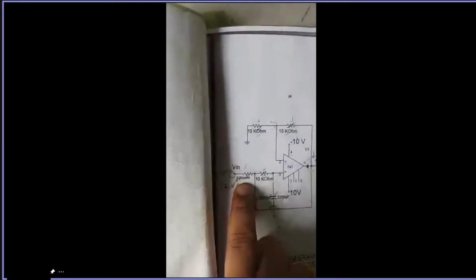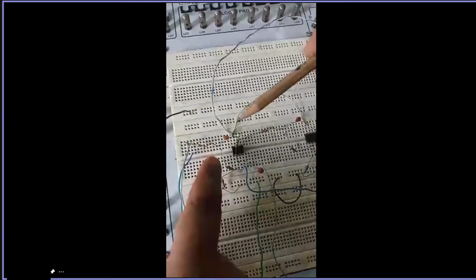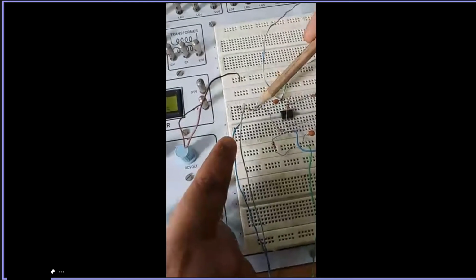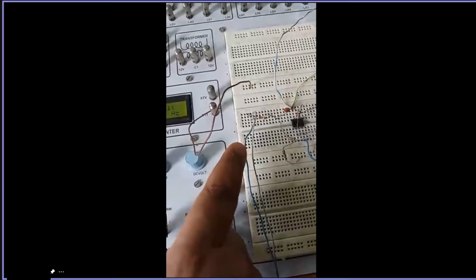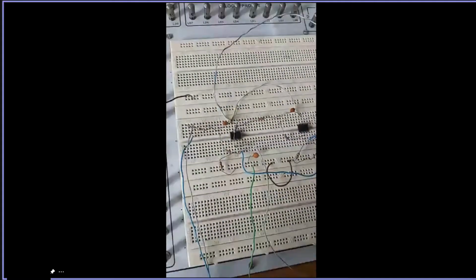What is the value of this? 100 hertz input we are providing. Okay, 2 volt peak to peak we have set, and we used 10 kilo ohm, right? All the resistances are of value 10 kilo ohm. We have provided input to this 10 kilo ohm resistance, and this blue wire is carrying the input. So we have provided this input: 2 volt peak to peak at 100 hertz.